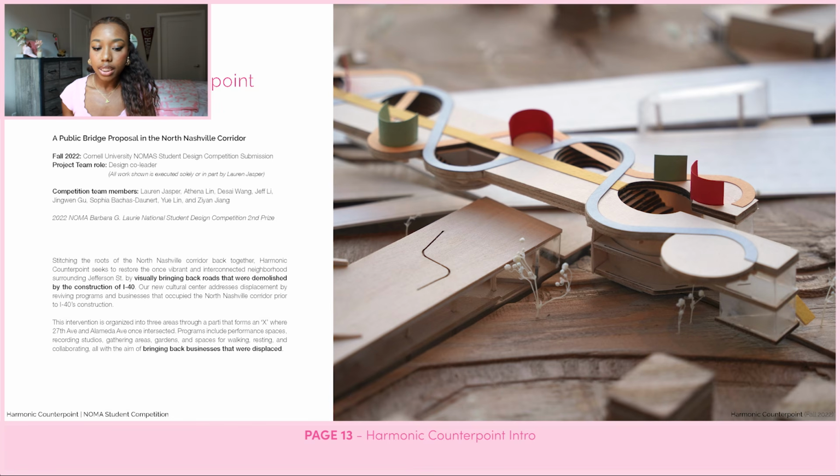And this one is about a neighborhood in the North Nashville Quarter, a predominantly Black neighborhood that, like many Black neighborhoods in American history, was bulldozed through during the construction of the US highway system. So in this case, I-40 physically split the neighborhood in two, and this project was about how do we bridge those two sides of the neighborhood that were disconnected back together.